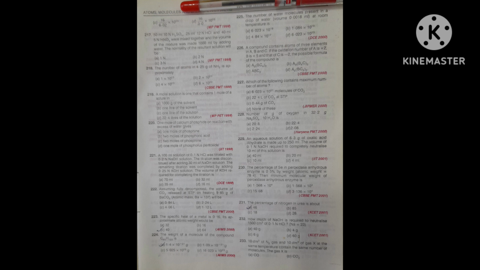Correct? Then Na2SO4·10H2O means how much gram? 322 gram, the molecular mass of Na2SO4·10H2O, that is equal to 224 gram of oxygen.